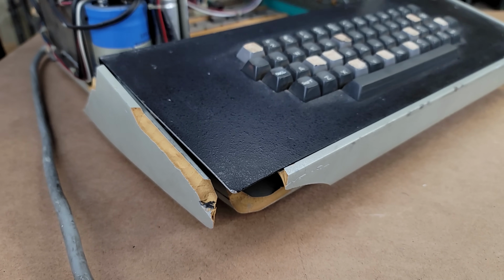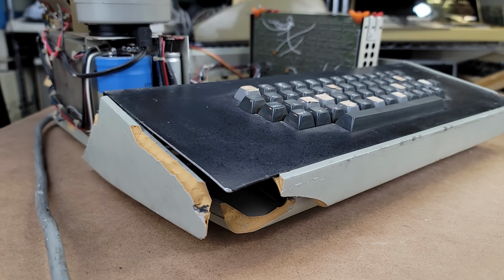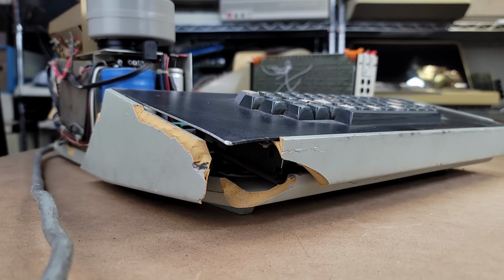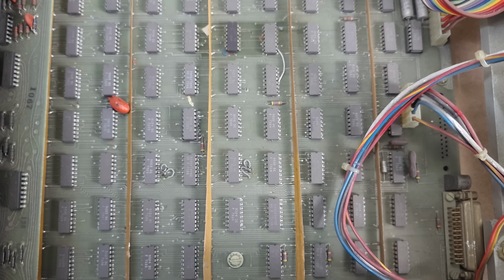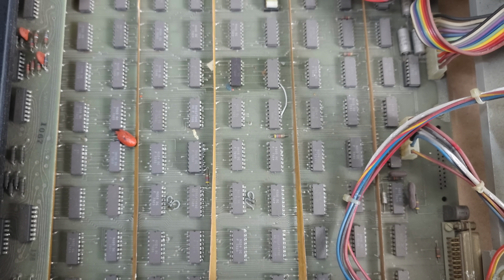I assume this terminal was built of sturdy ABS plastic or metal, but apparently I should have urged the seller to pack this thing to the extreme. Now with the lid off, let's take a look at the goodies inside. Oh my goodness, so many ICs.